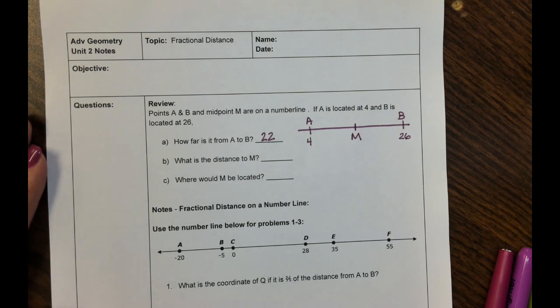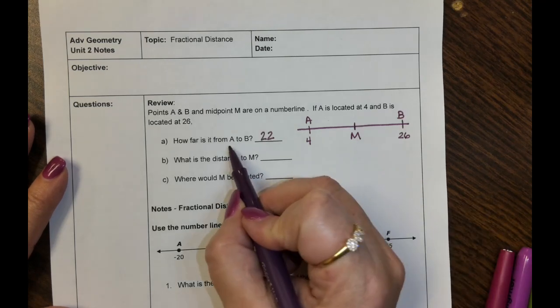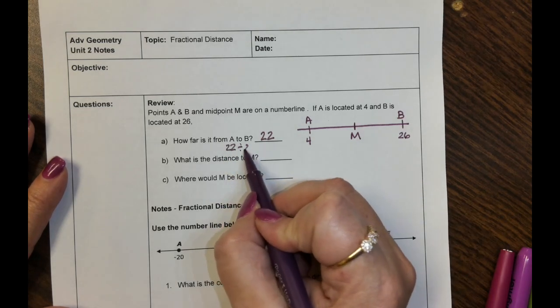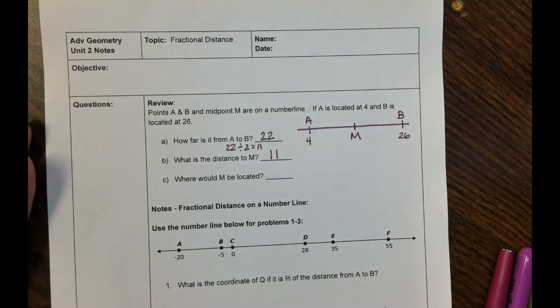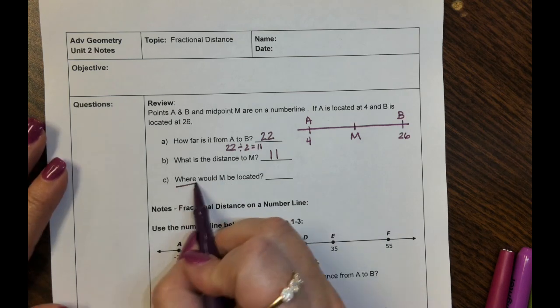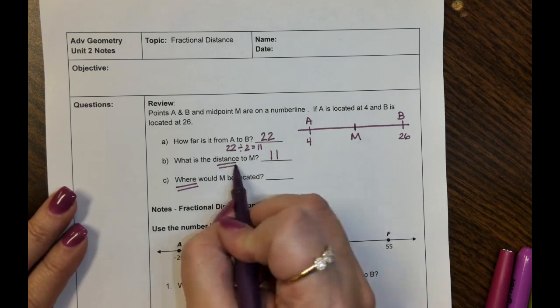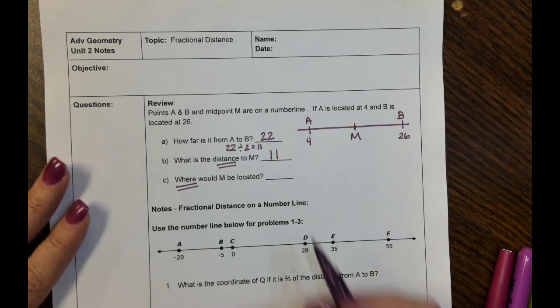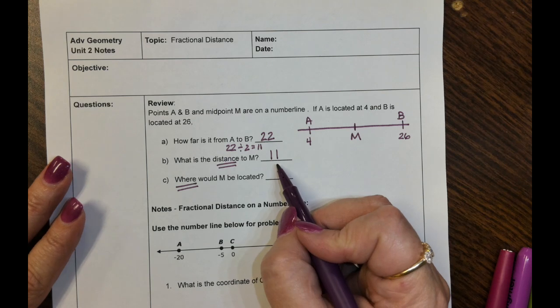The distance to M, so how far is it then to the halfway point? Well, half of the distance would be 22 divided by 2, which is 11. So the distance from A to M is 11, and the distance from M to B is 11. So then where would M be located? Now notice there's a difference between the distance and where it will be located. So the distance is 11 away from A or 11 away from B.